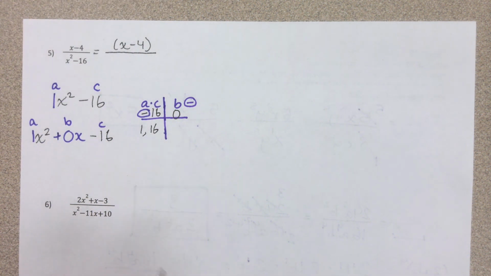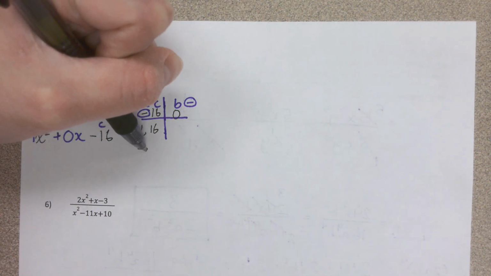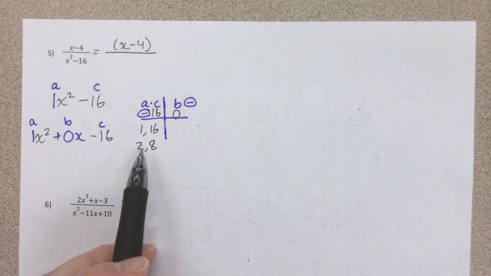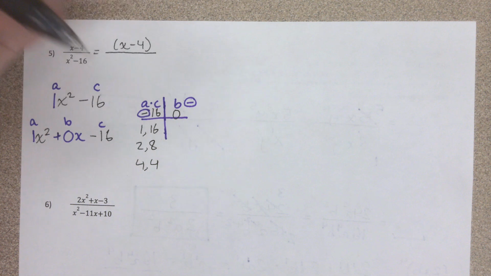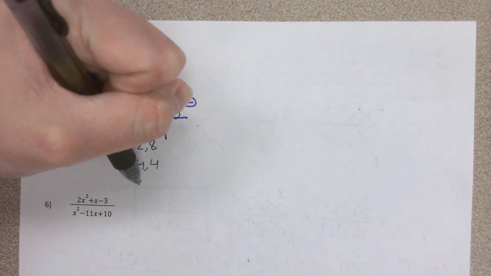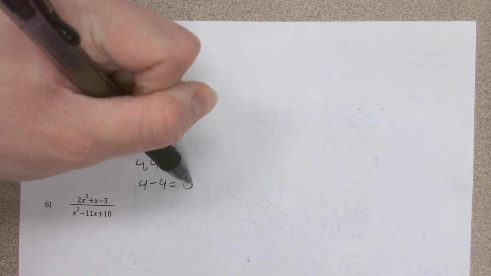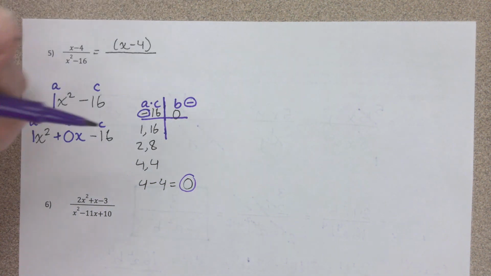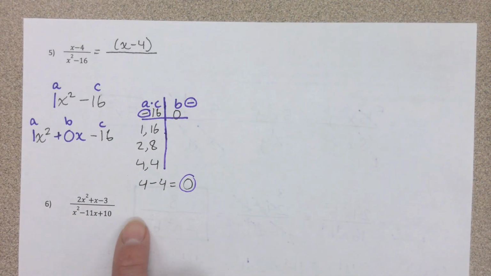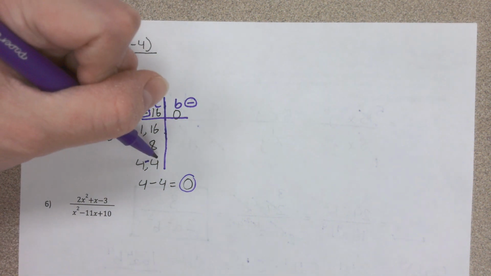If I subtract those, I'll get 15. 2 and 8. If I subtract, I'll get 6. And the last pair, 4 and 4. 4 minus 4 is absolutely 0. That's what we're wanting. So we need 2 4s. One of them is positive and the other is negative. So 4 and negative 4 are the factors.